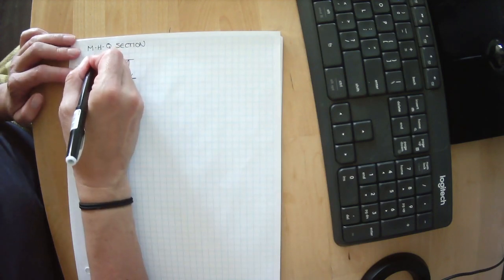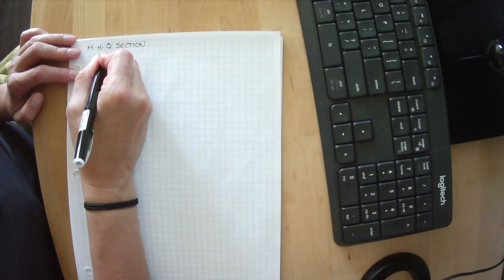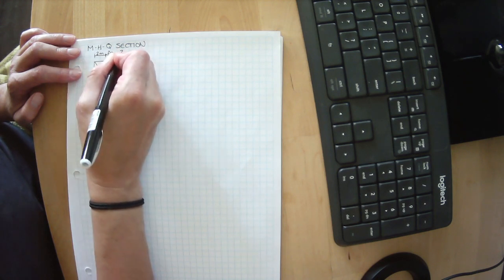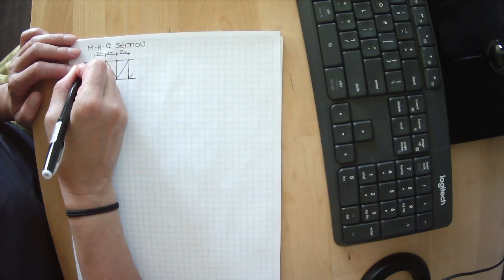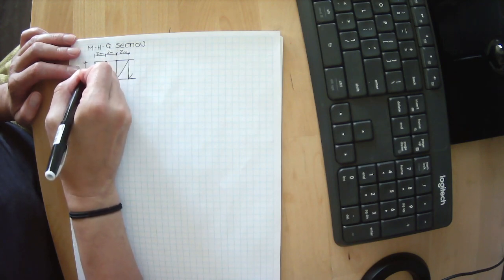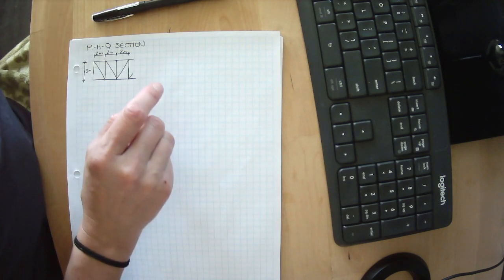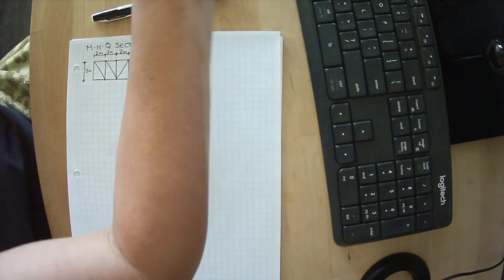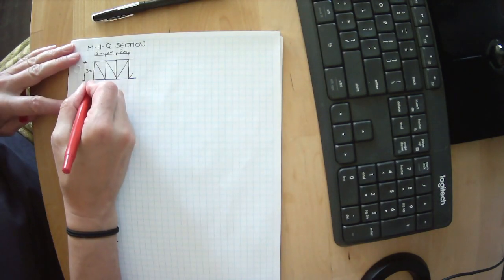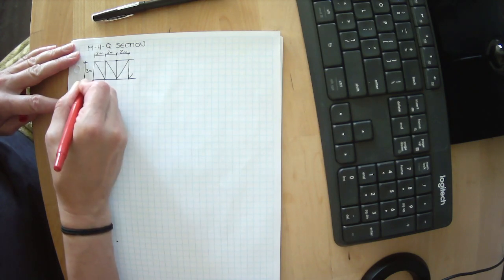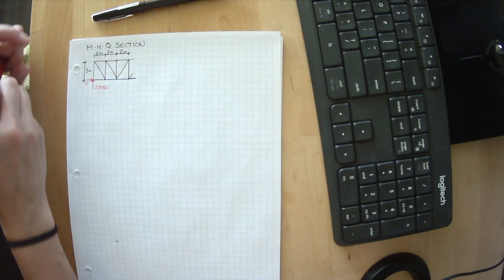We know that we have 2 meters, 2 meters, and 2 meters, and 3 meters. We know that we've solved for this, and we have 25 kilonewtons here and 0 kilonewtons here.